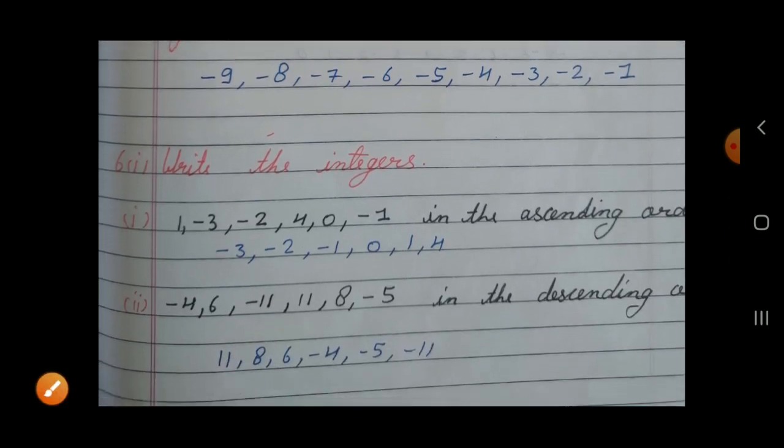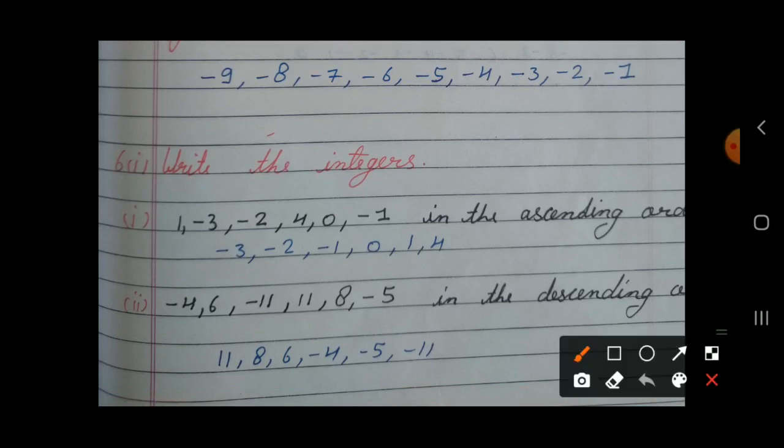Next, question number 6, write the integers. In the first part, he is asking 1, minus 3, minus 2, 4, 0, minus 1 in ascending order. Ascending order means we have to start from the smallest one, and the smallest means negative. The smallest is minus 3, and after this, minus 2, minus 1, 0, 1, 2, 4. This is the ascending order.